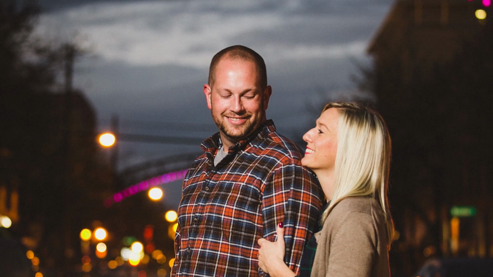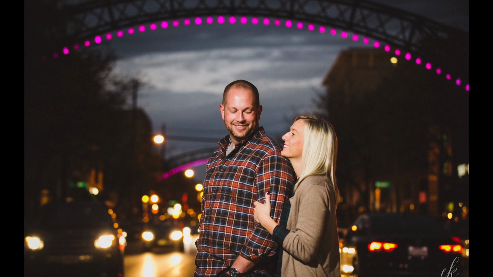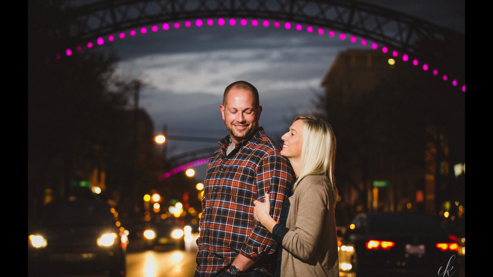I had one speed light with a mag bounce, again, kind of up and over them a little bit. And I had a tighter crop so that I didn't have my assistant in it, because we were in the middle of the street and we didn't have a lot of room to work with. So by exposing for the ambient light, I exposed for the headlights and the purple lights that are going above them, and then matched the power of my speed light to give a nice consistent light on them. I was able to get really awesome light both in the background and on the couple by balancing out the ambient light with the power of my speed light.